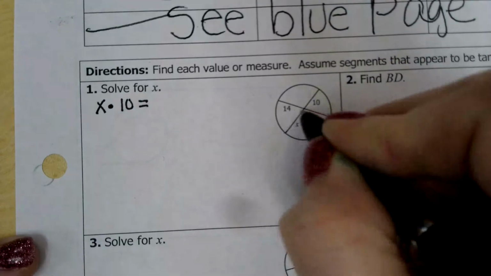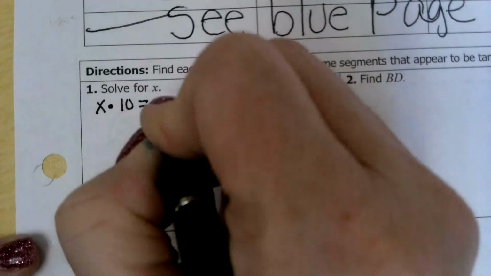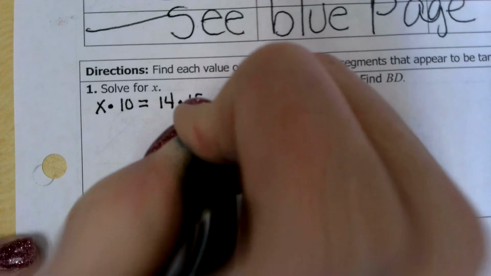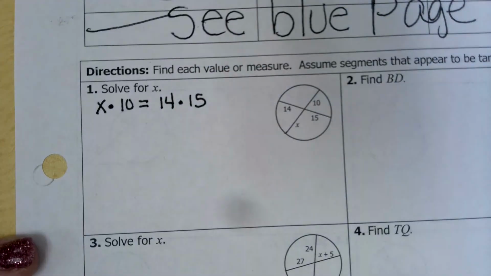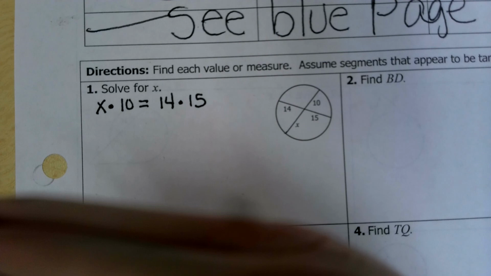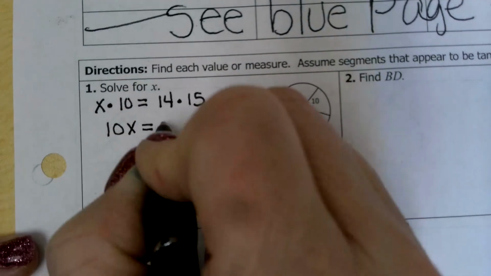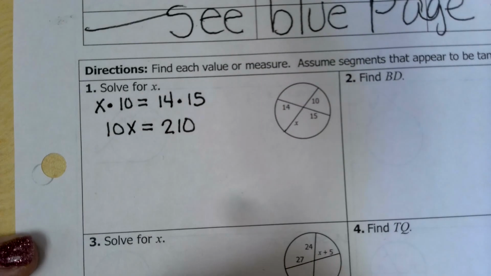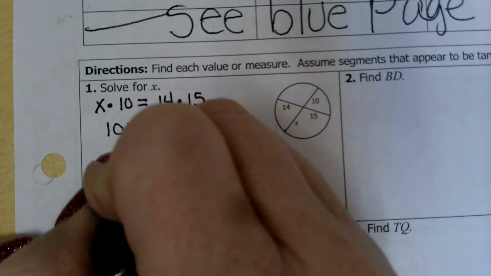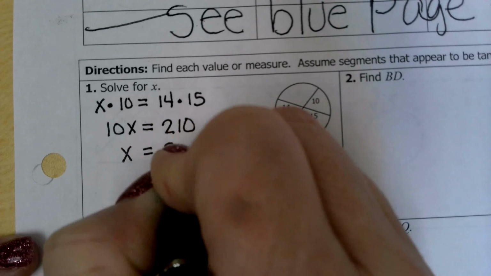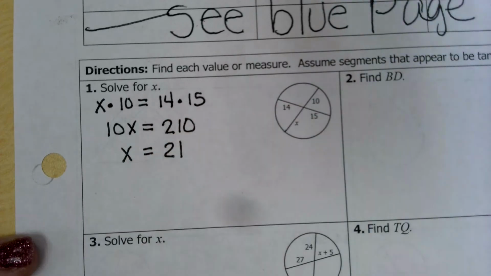So basically, this is going to tell us to say x times 10 equals 14 times 15. And you know that it doesn't matter which one you write first. Okay, x times 10 equals 14 times 15. So 10x, and if you multiply that together, you get 210. And then if you divide, you get x equals 21. There's not really any way to check your answers on these unless you plug it back in and go 21 times 10 equals 14 times 15, and that's not really necessary.